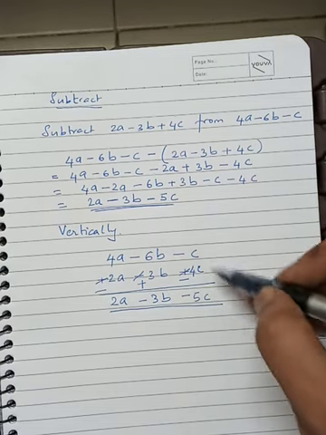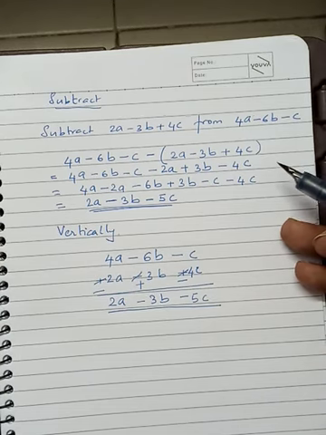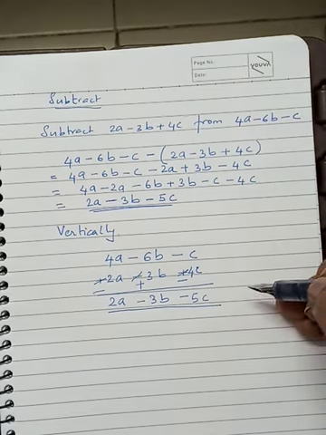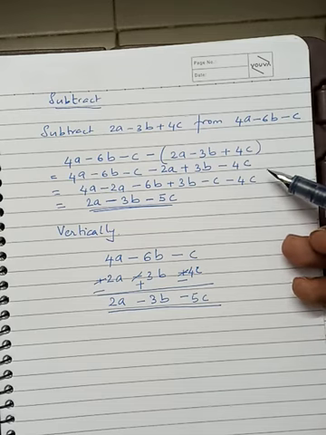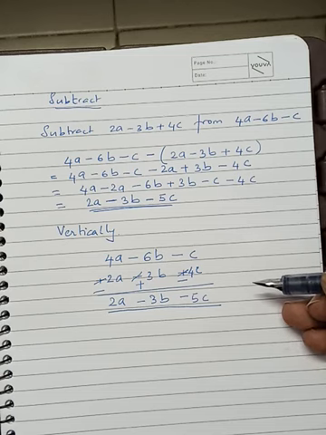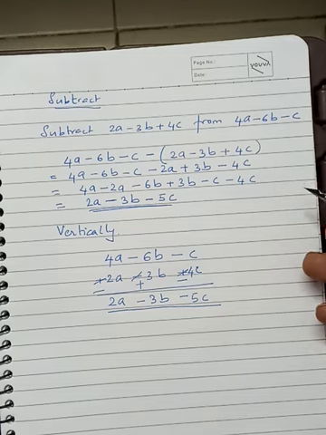Again, when I see both the answers, both the answers are the same. So either you do it horizontally or you do it vertically, it does not make a difference. You still have to follow the rules, and if you do, your answer will be correct. If your answer is correct, it does not make a difference whichever method you follow.